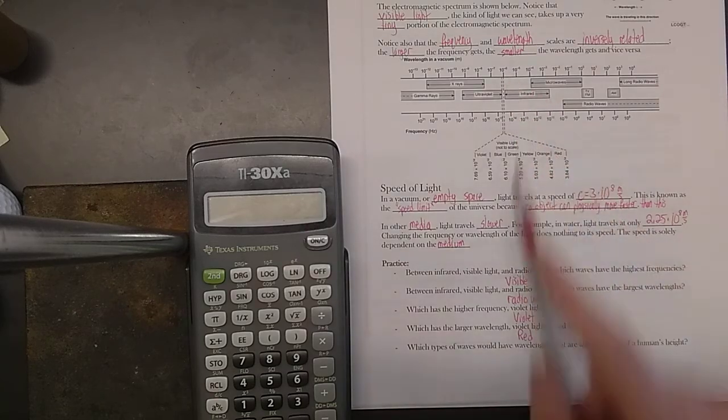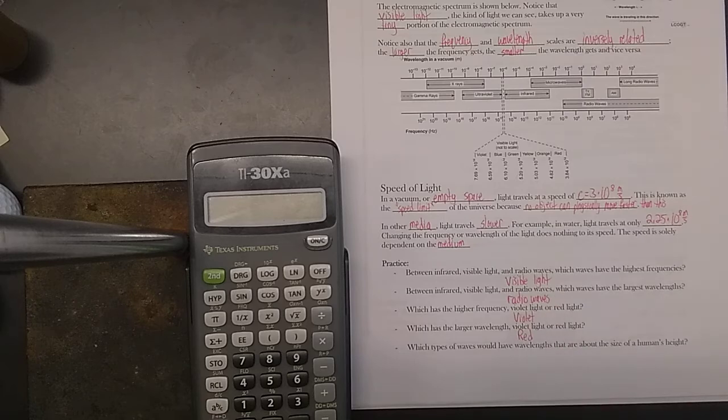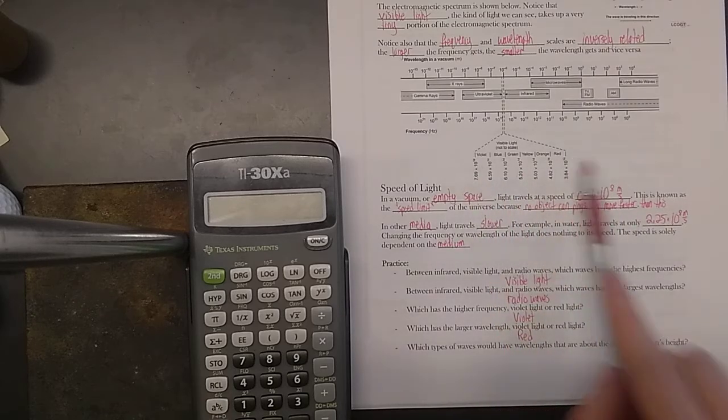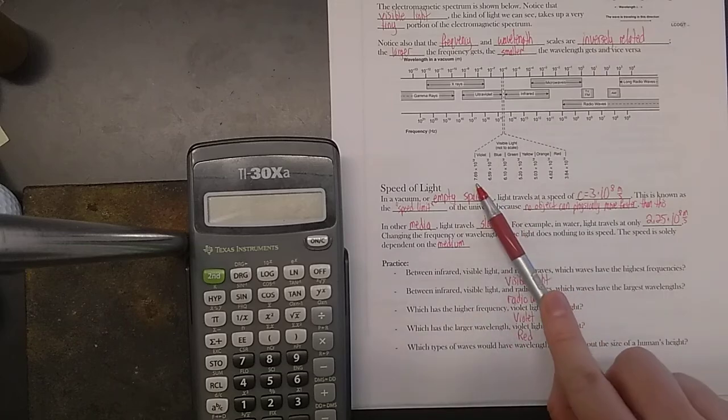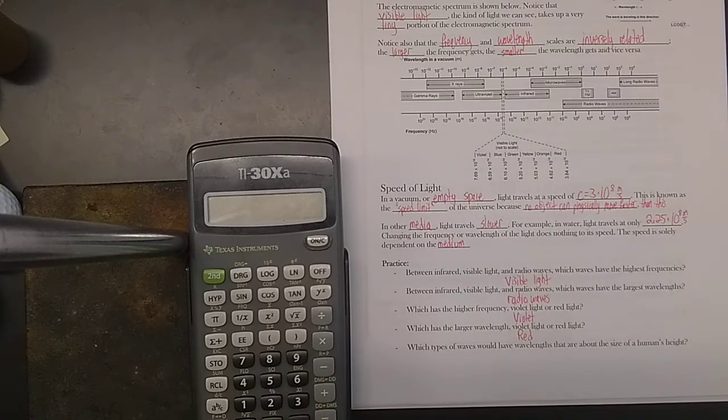However, if you convert that to frequencies, you can easily see if it's visible light. If it's lower than this number, then it's got to be infrared light. If it's higher than this number, it's got to be ultraviolet light as far as the frequencies go. So I can't recommend this enough. I need you to do this. If you're given a wavelength of light and you're asked what type of light it is, figure out what the frequency is and use this chart.